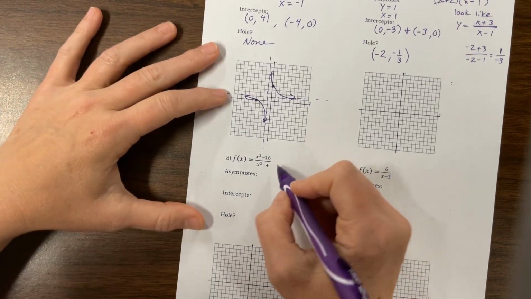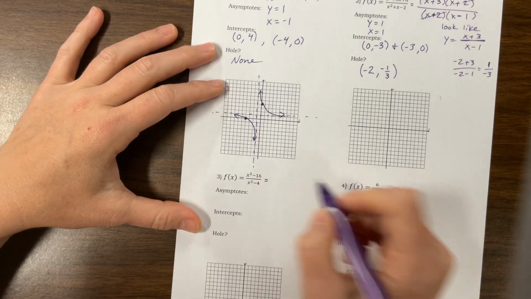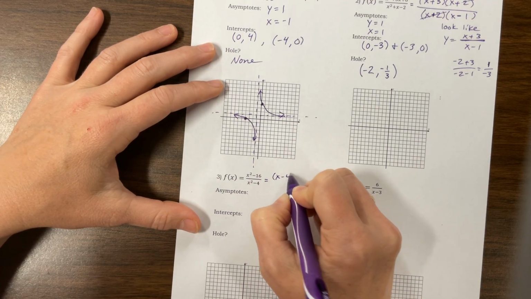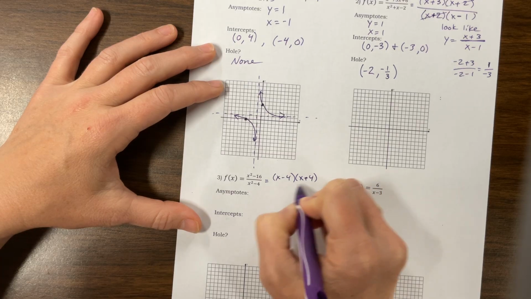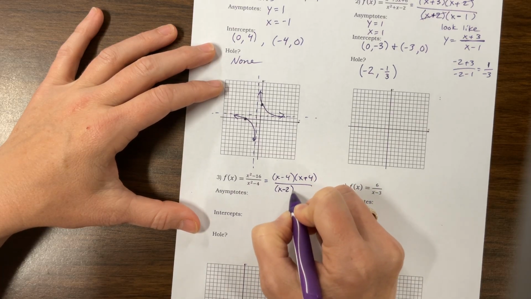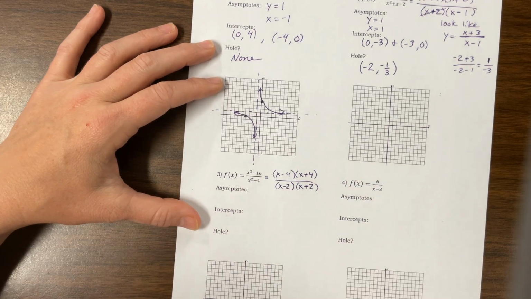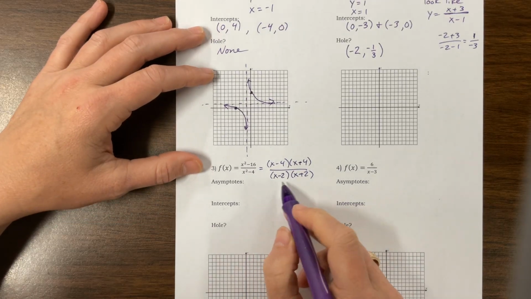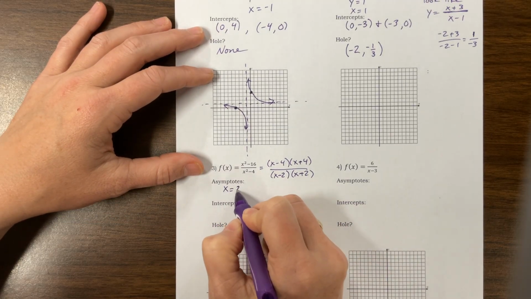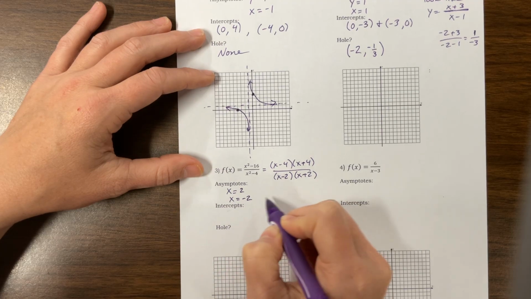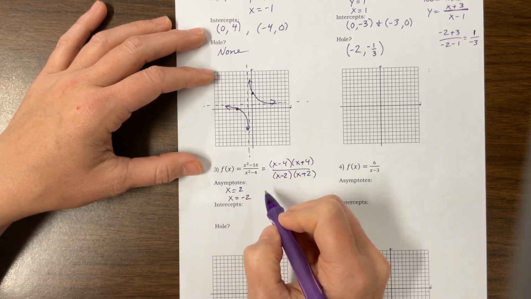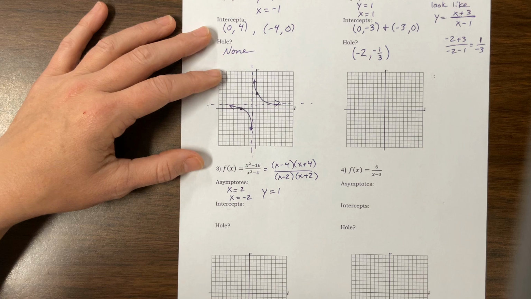Okay, so here I see, I can factor this. This becomes an x - 4 times an x + 4. This becomes an x - 2 times an x + 2. And so my asymptotes are going to happen when x is equal to 2, when x is equal to -2, and then this is the same degree, so I divide my leading coefficients: y equals 1.